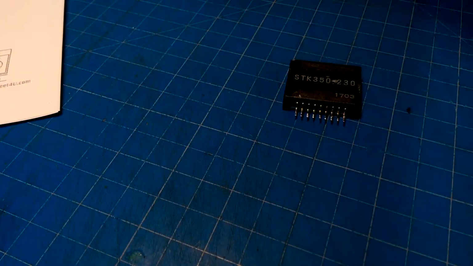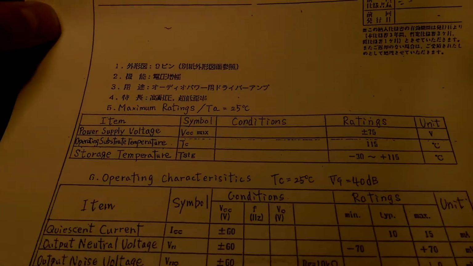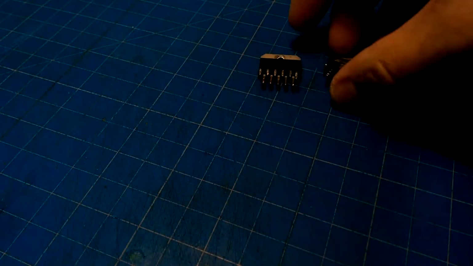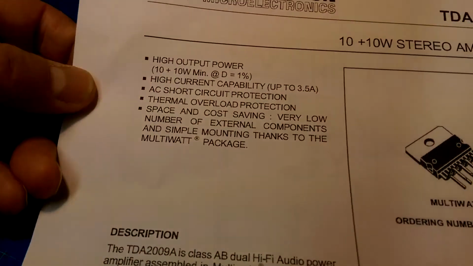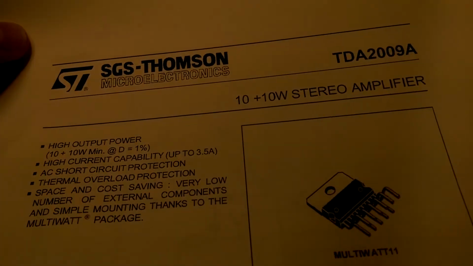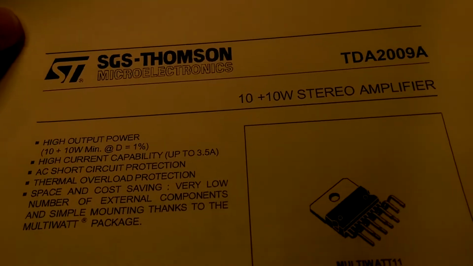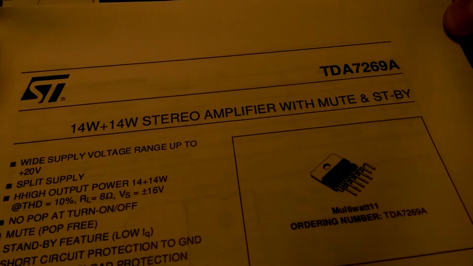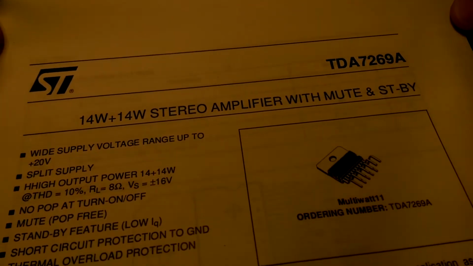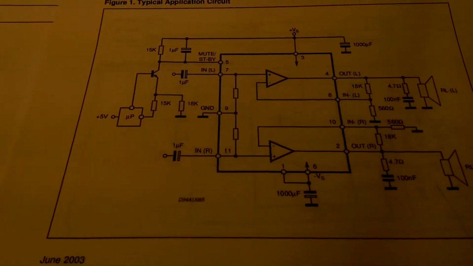So, the data sheet for this guy, I was unable to decipher. But these guys, the TDAs, they both have good data sheets available. And this is the 2009A, and it's a dual 10-watt amplifier. And the TDA 7269 is a 14-watt amplifier. Pretty much the same part, but just with a different spec.